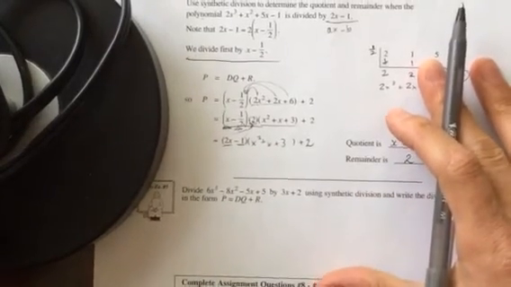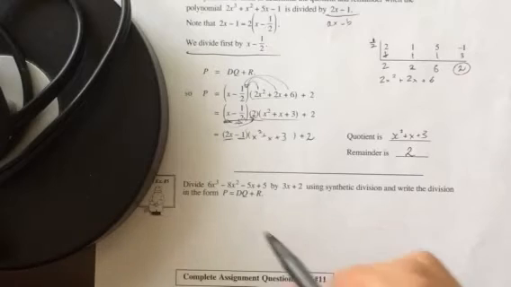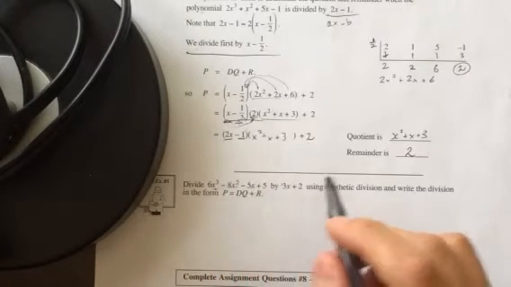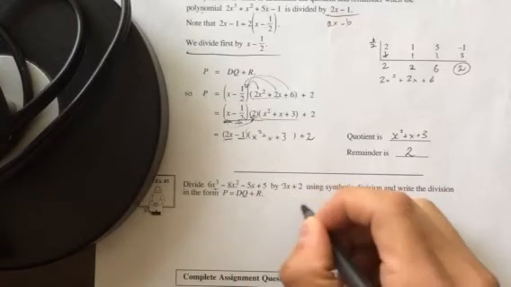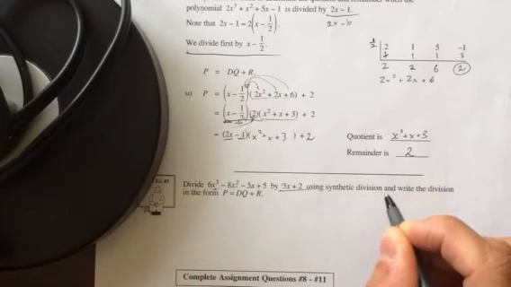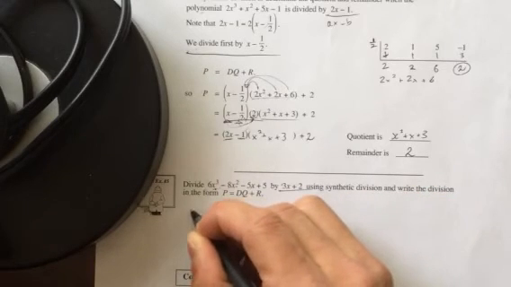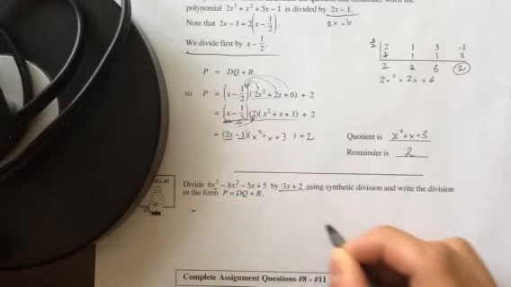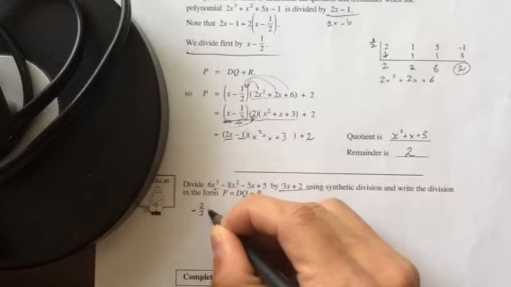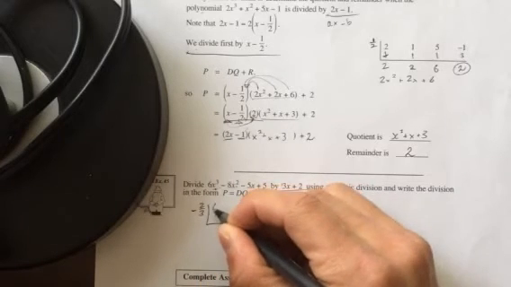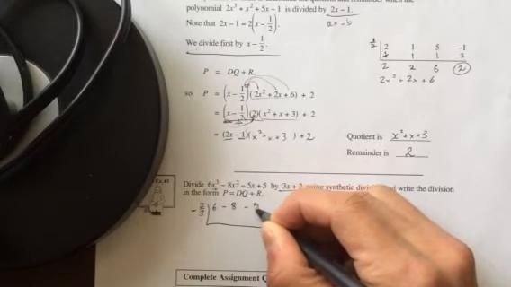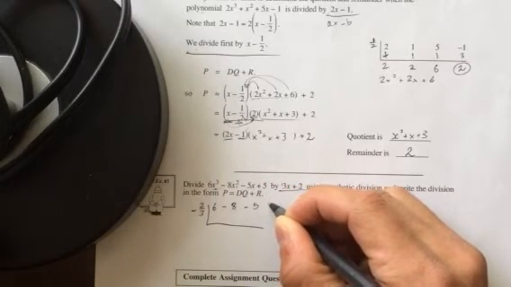So let's look at this last example here. We're dividing 6x cubed minus 8x squared minus 5x plus 5 by 3x plus 2. And so I'm just going to show you how to start this out. If I'm working with 3x plus 2, then that means I'll be dividing by negative 2 over 3. And then everything over here, remember, it follows the same rules, and we just drop the variables.